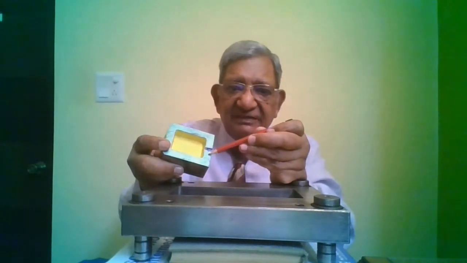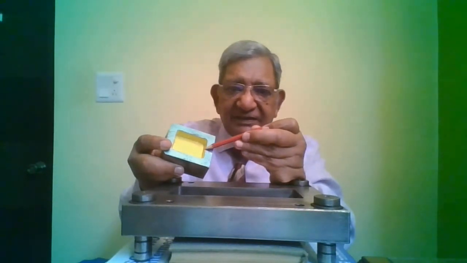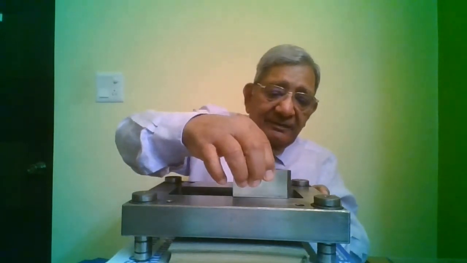So the material will come through the runner and it will enter the impression through the gate. Now we will assemble it, or rather locate it, into the pocket. Now you can see it has gone into the pocket.